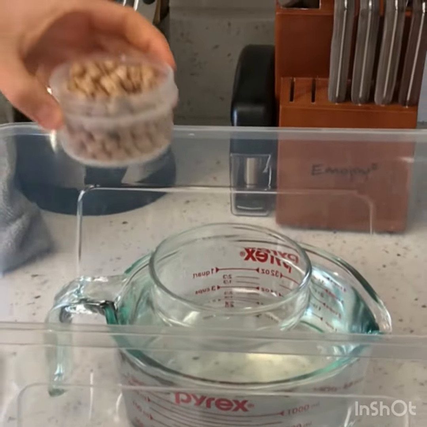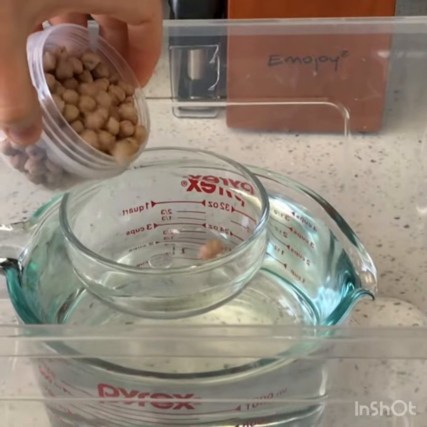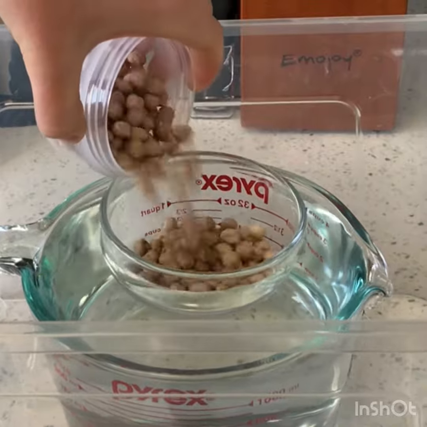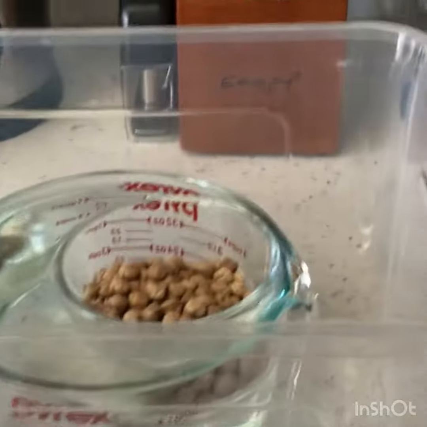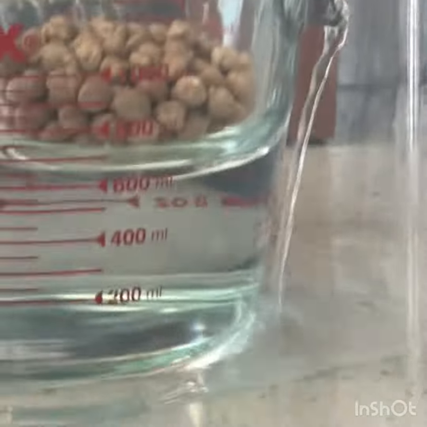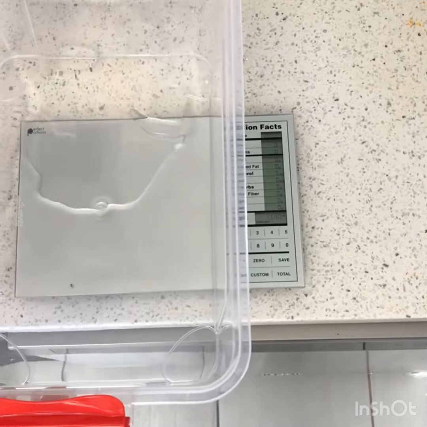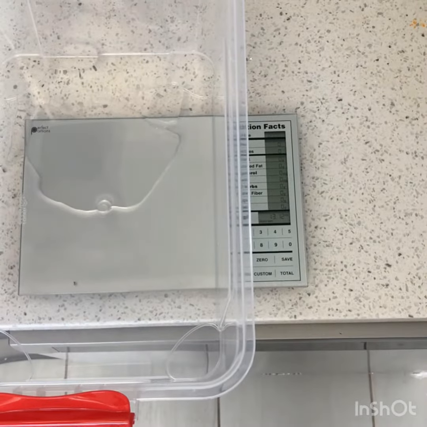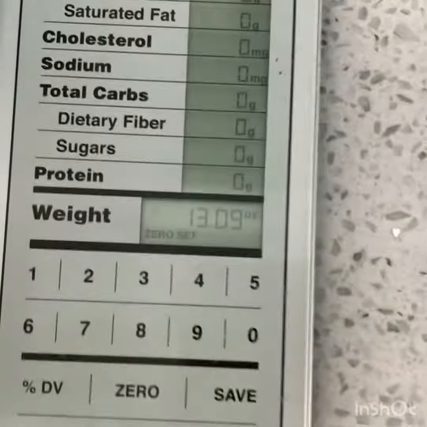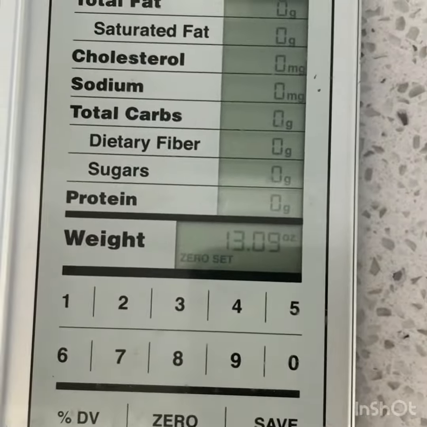Now we'll add the 3.25 ounces of beans. And it's pushing our water into our plastic container. Now we're going to weigh the plastic container with the water in it to see how much water is now in it. Our total weight is now 13.09.